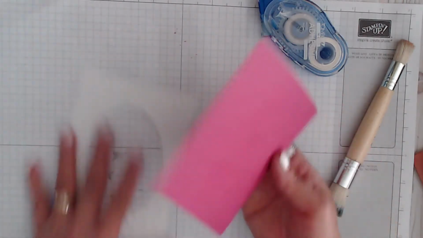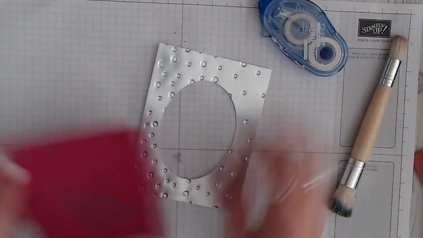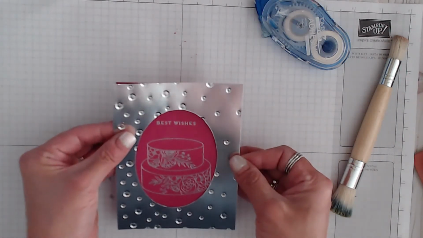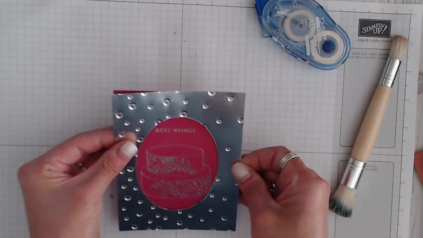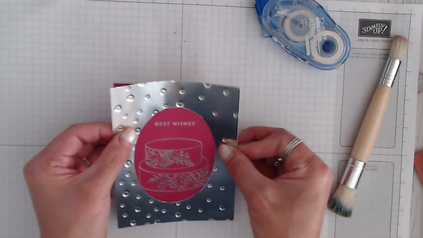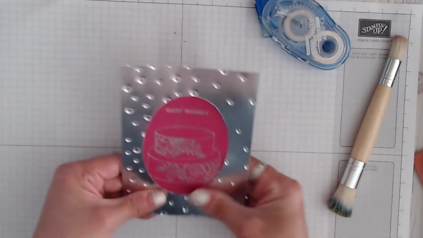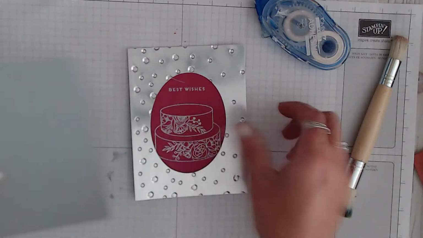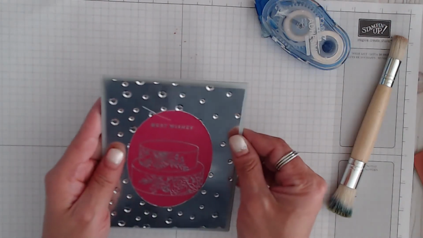And then you can turn this around and then just kind of guide it to make sure that it is center. Okay, and then what you're going to do is then lay this right onto your gray.